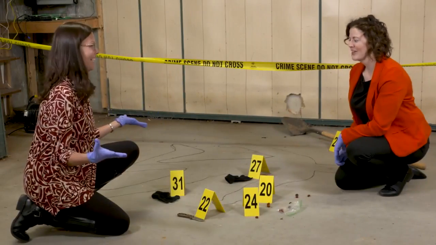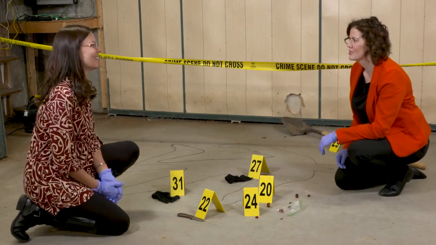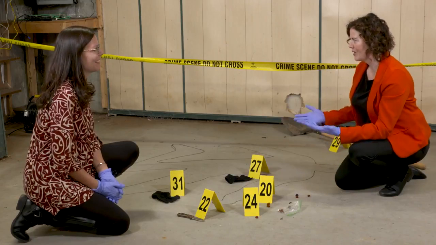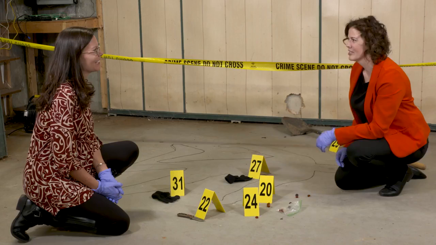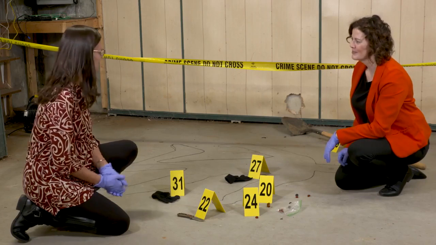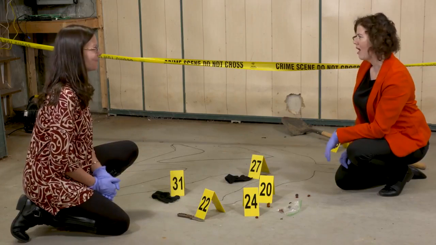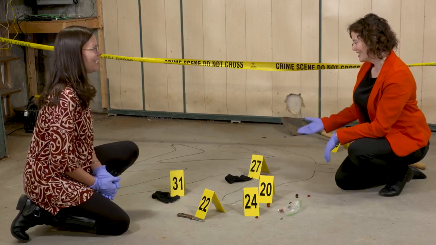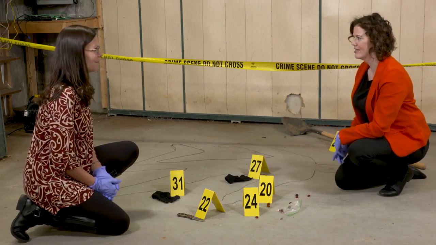Sabra, so where are we? Well, hi Jen. Welcome to Baston University's outdoor research facility, where we train graduate students in law enforcement on crime scene investigation. And in addition to that, we do decompositional studies. So it looks like we have some evidence here. Yes, this is an example of a mock crime scene, and in addition to the outline of the body, we also have some potential items of evidence.